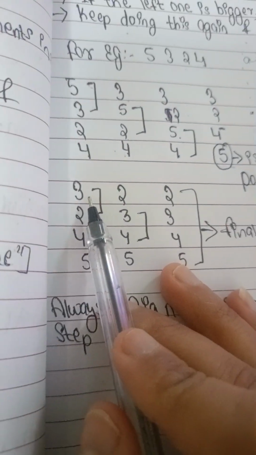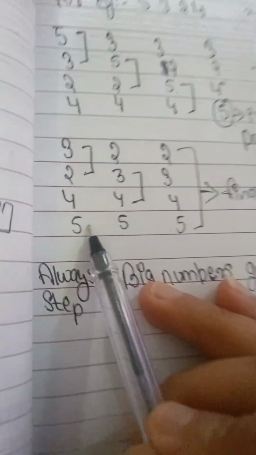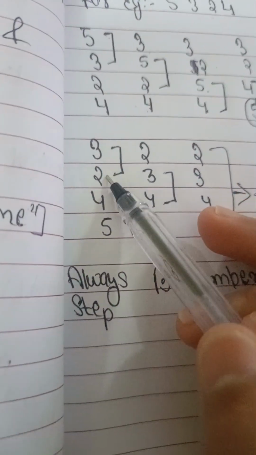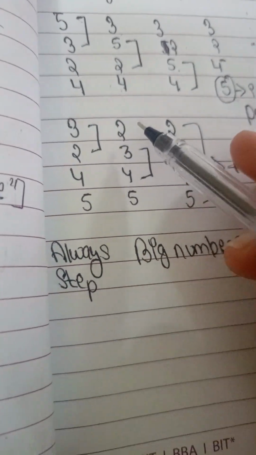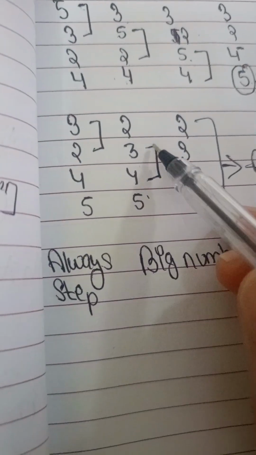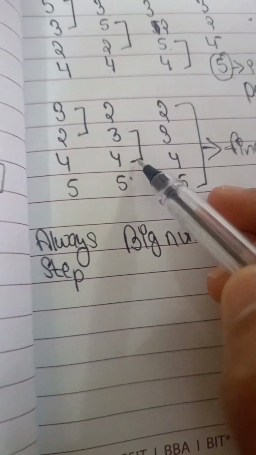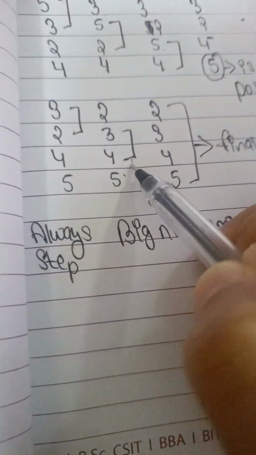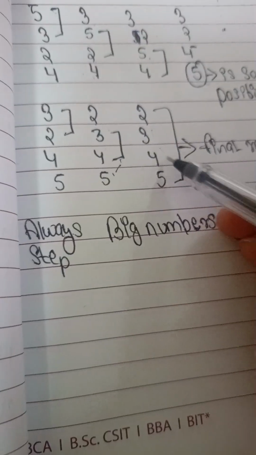In the next pass, we have our result 3 2 4 5. Now we are going to compare 3 and 2. 3 is greater than 2, so yes, it is going to swap, and we have 2 3 4 5. Again it compares 3 and 4. Is 3 greater than 4? No. So in that scenario we have our result 2 3 4 5.